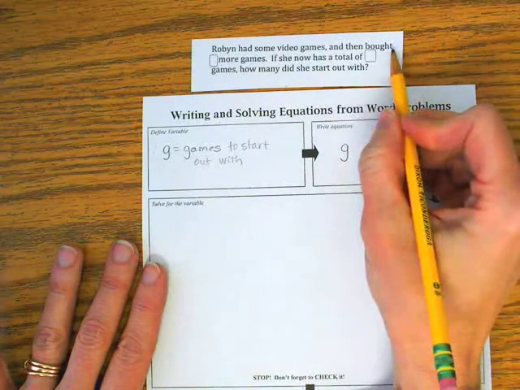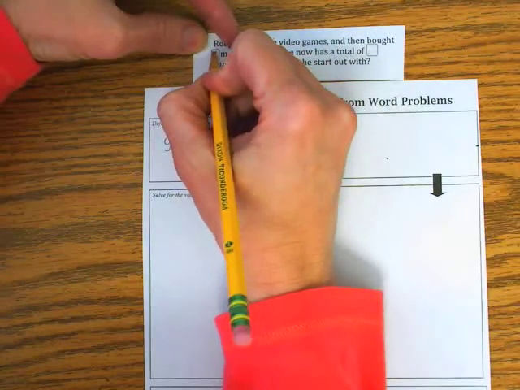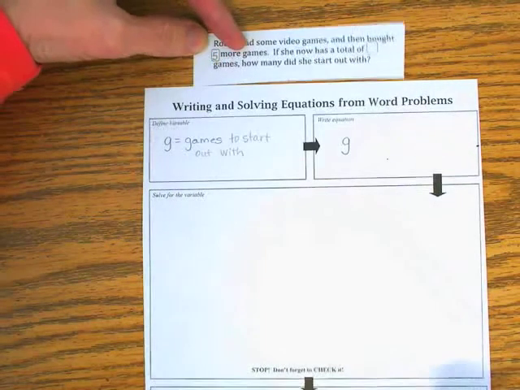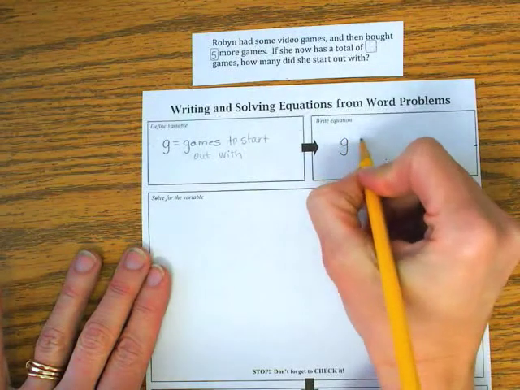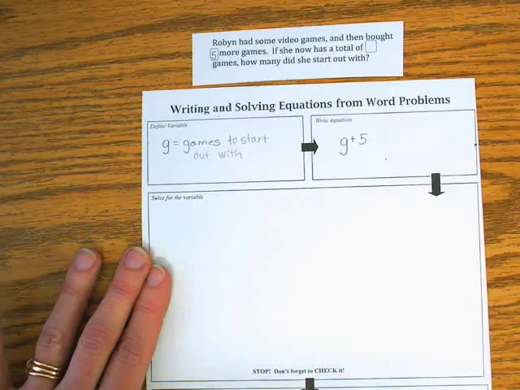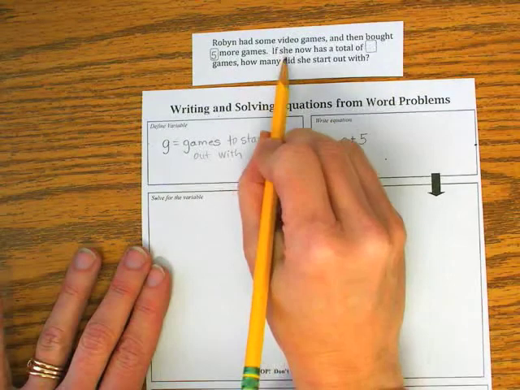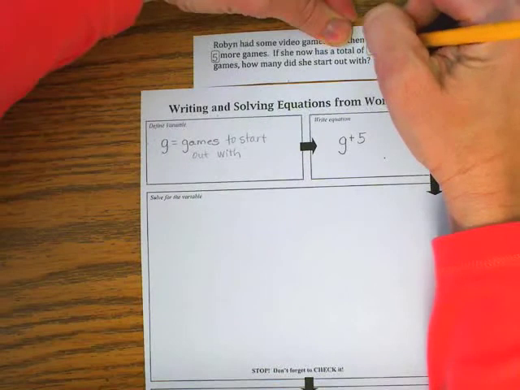And then she bought some more games. I'd like for you to fill that in with the number 5. So she bought 5 more games. So if she had some games and then she added 5 to her collection, now she has a total of, fill in the number 12 here.